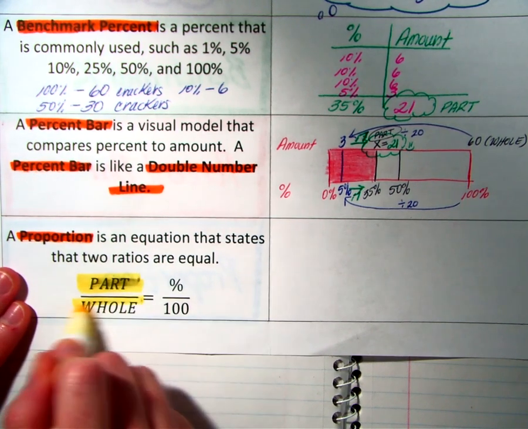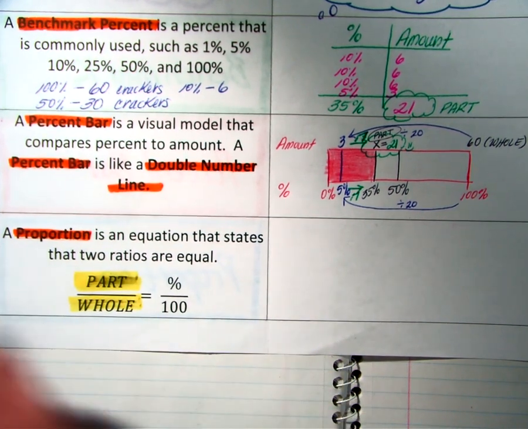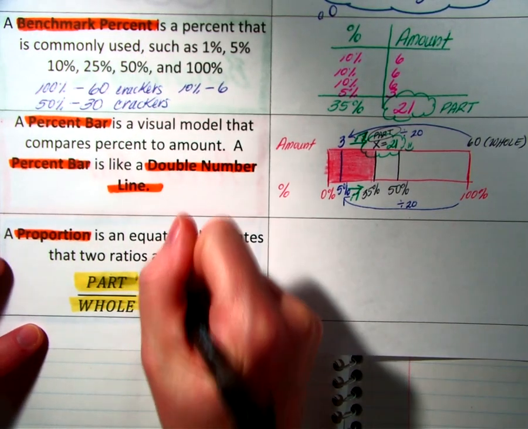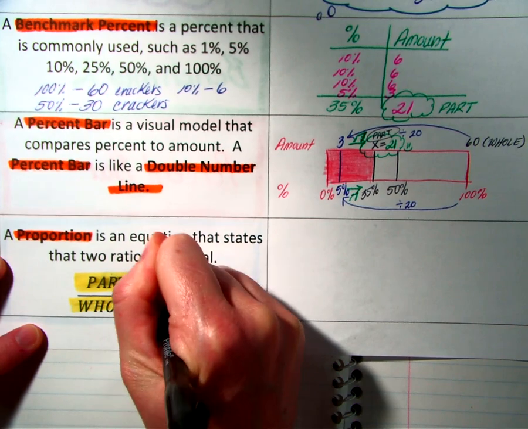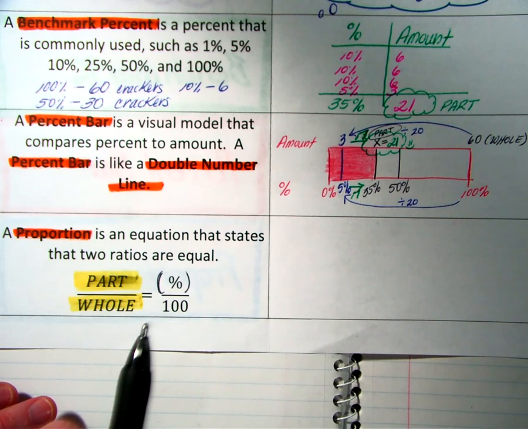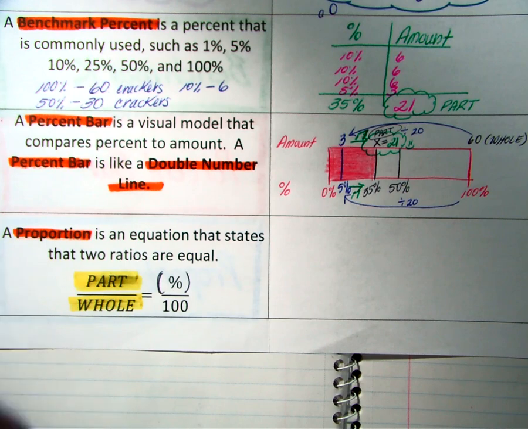You know in this one how much the whole is. Percent means out of 100. So you're going to write the percent, not including its percent symbol, because that would be like saying percent twice. We don't want to do that.